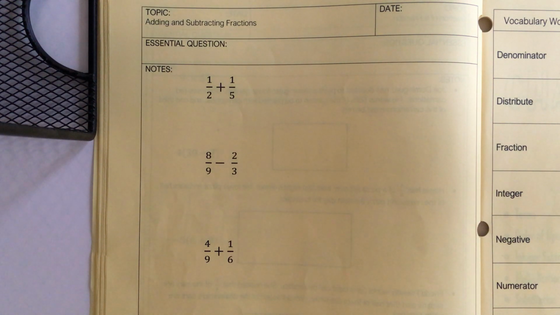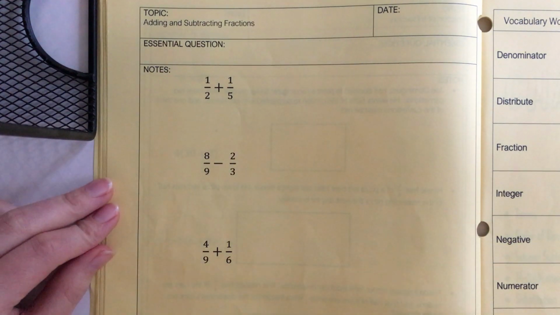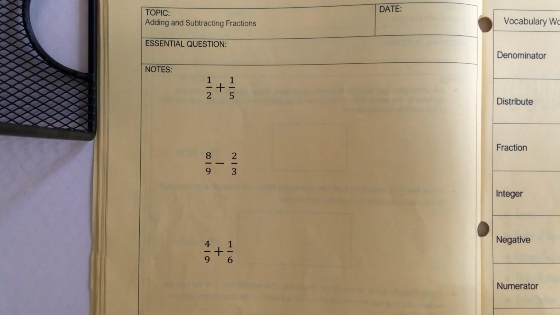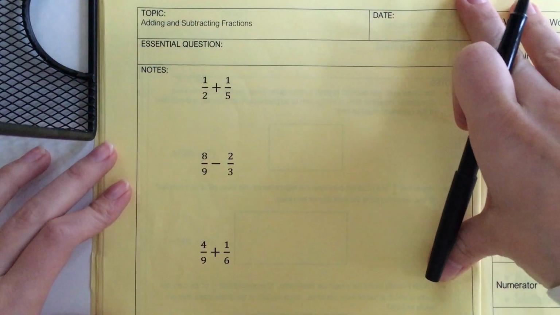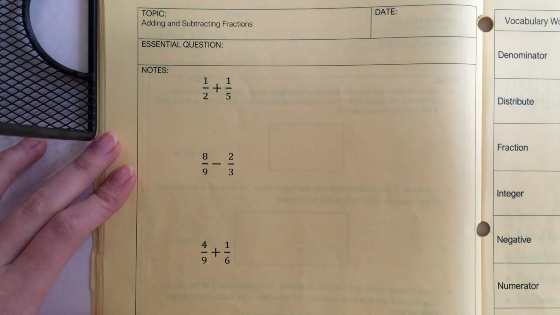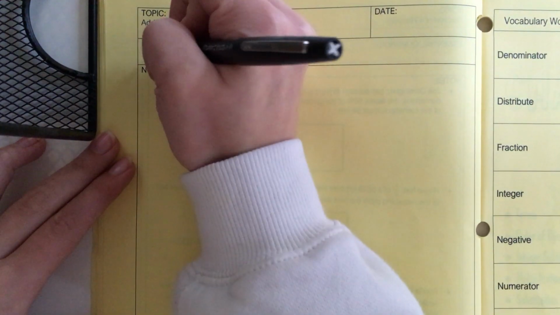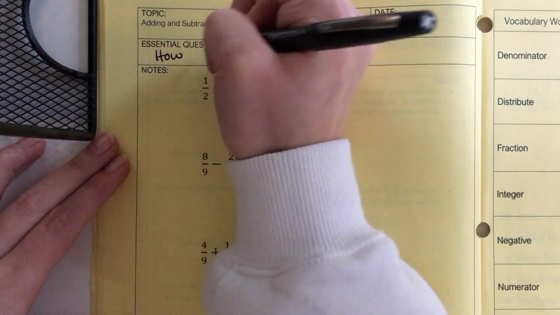We are going to jump forward a little bit in our notes to page 20 if you're using the packet with me. And our topic today, our title of our notes is adding and subtracting fractions. We're kind of going to do both the adding and subtracting together because it's the same process. So go ahead and fill out the date at the top here. And we're going to write in our essential question, which is, how do I add and subtract fractions? So go ahead and write that in.